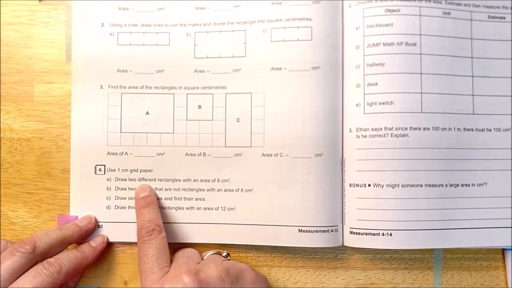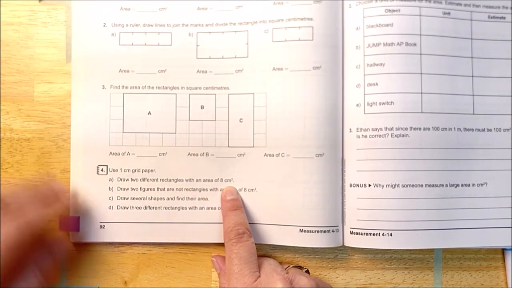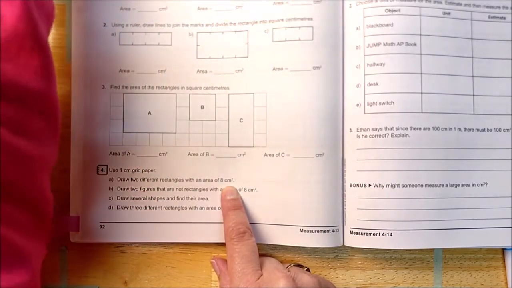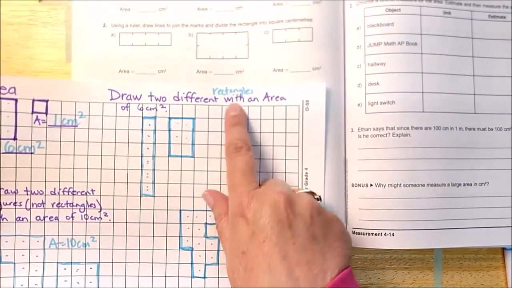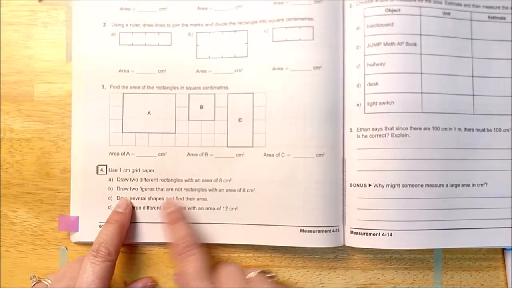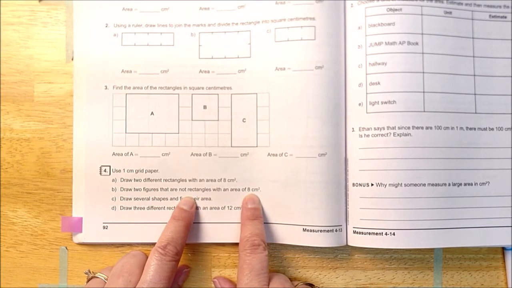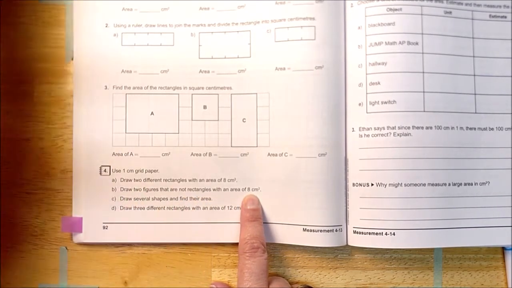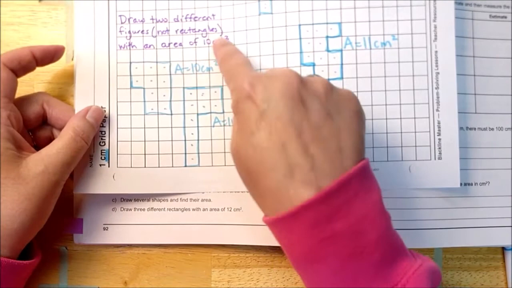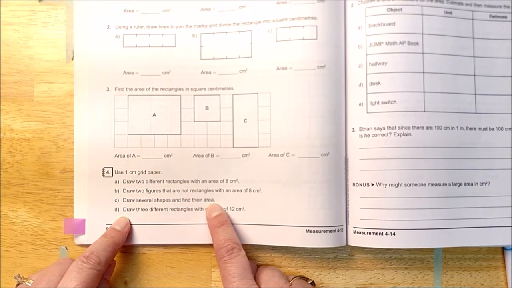You need to draw 2 different rectangles with an area of 8 centimeters squared. So my instructions were to do 2 rectangles with 6 centimeters squared. You're going to do 8 centimeters. Then you need to draw 2 figures that are not rectangles with an area of 8 centimeters squared. And I did the same thing, but mine had to be 10 centimeters squared. Then you're going to just draw several shapes and find their area.